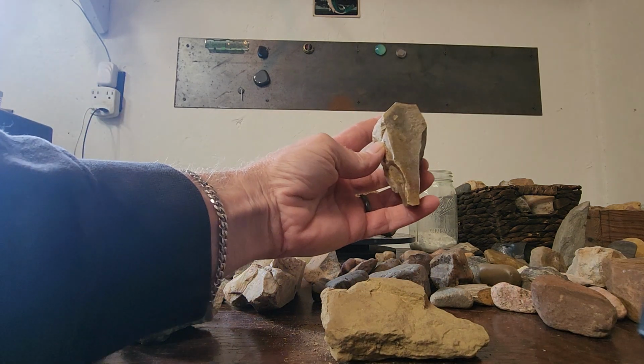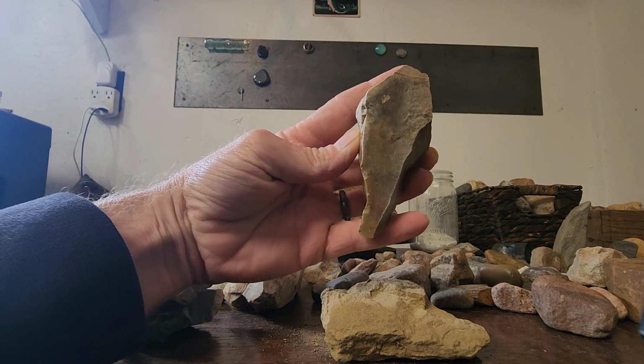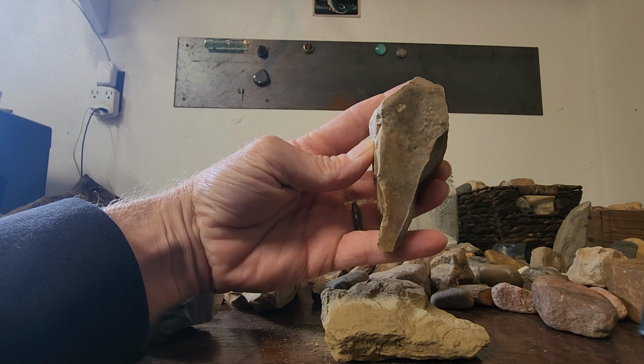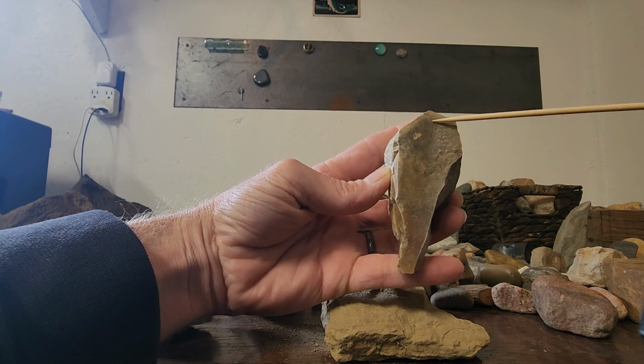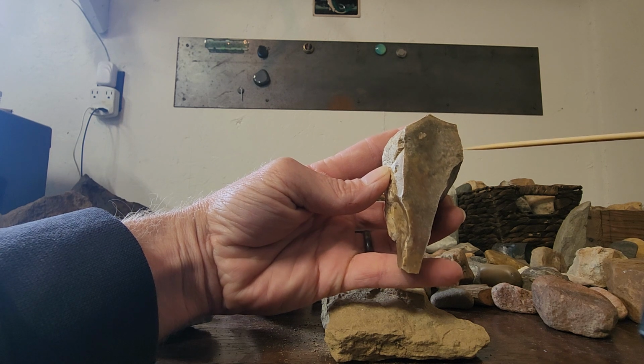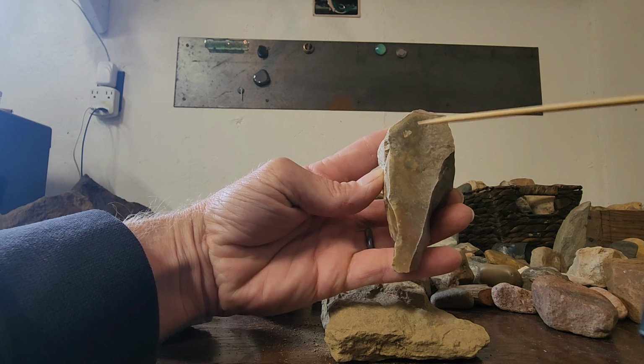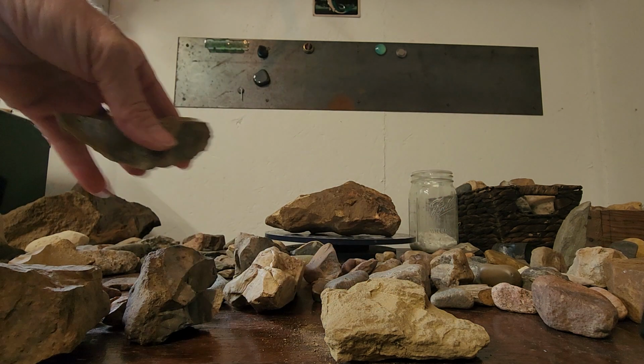Check out this mammoth. You see the white for the eye? White for the eye, ear. It's even got the striations like an ear would. Trunk coming down.